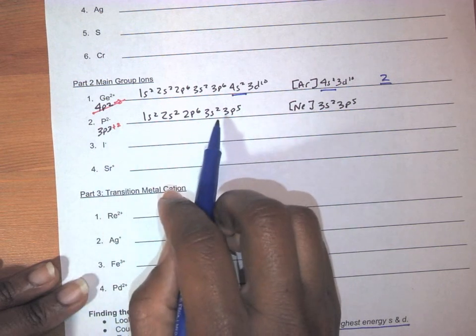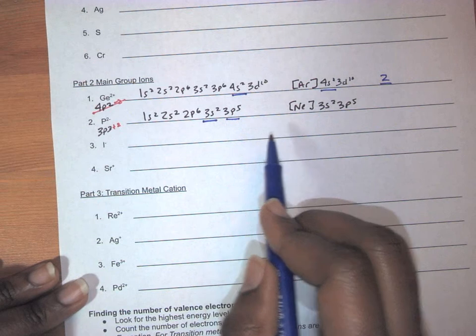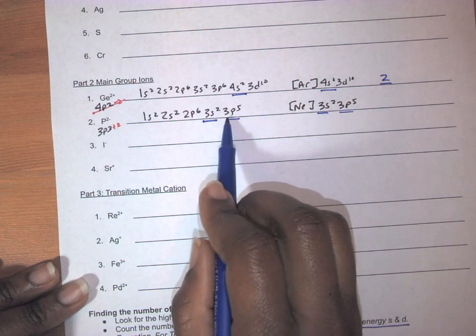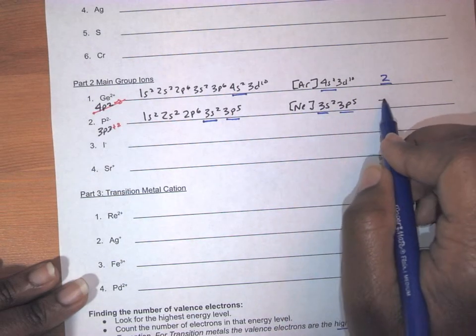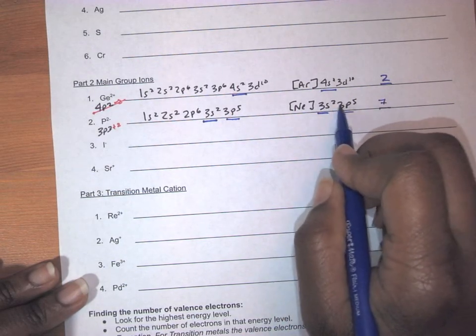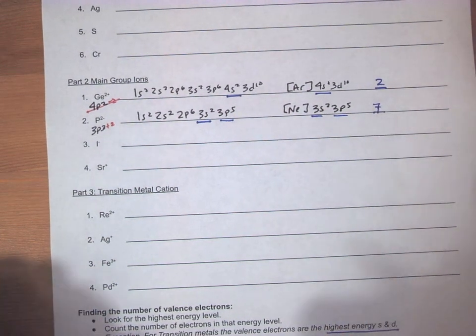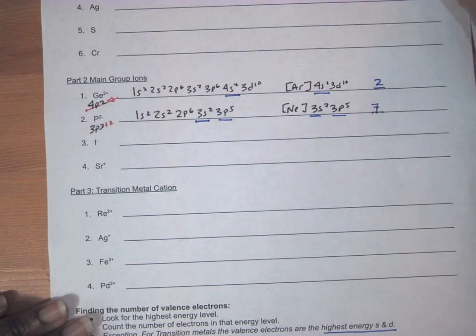Then the same thing for phosphorus. I look for the highest energy shell, which is the 3rd shell. And again, I know it's the highest energy because it has the largest coefficient, right? Add those together, 2 + 5. So I add up my exponents to get the number of valence electrons there, and there we go, 7. All right, last examples we're going to go over are the transition metal cations.